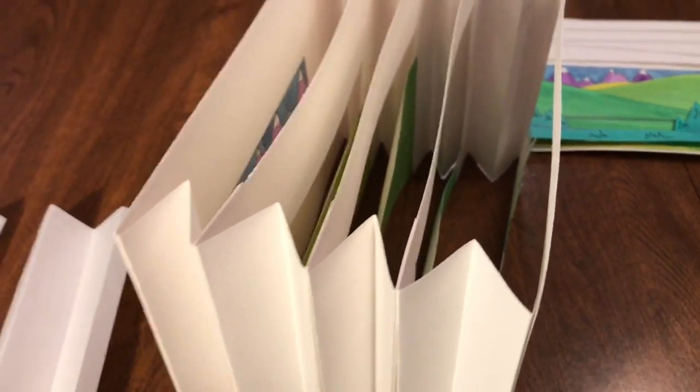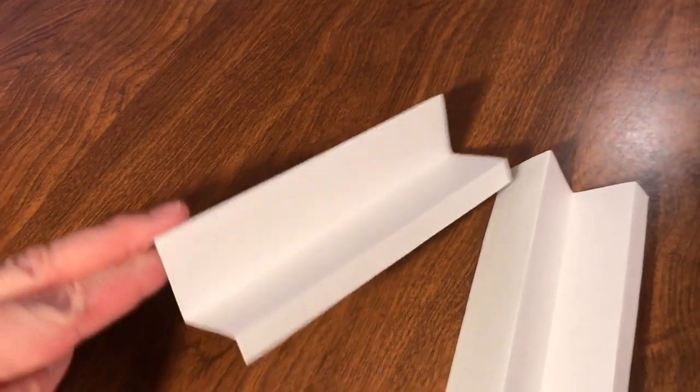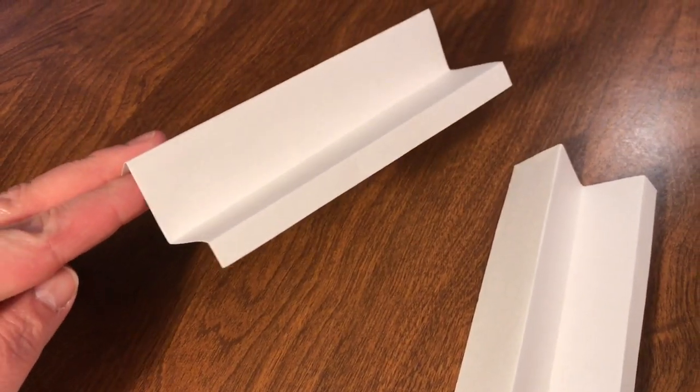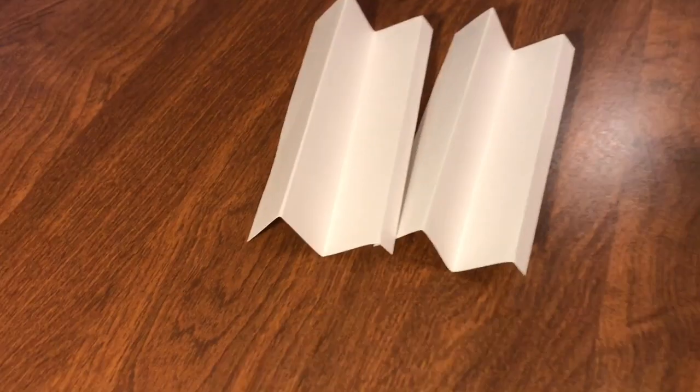The next step we're going to do is adding the sides to create the tunnel in our books. With this, we're going to need 6 of these accordion pieces and 2 that have their ends cut off a little shorter. Those 2 are going to be set aside to be the front of our tunnel book.